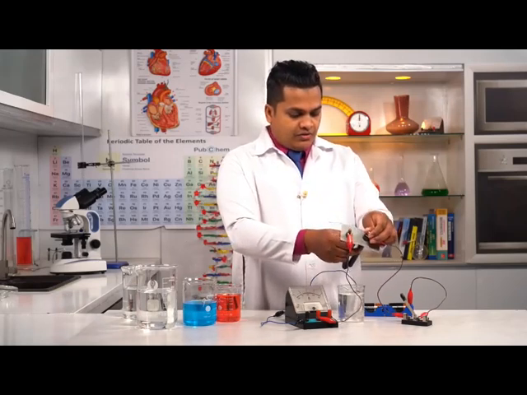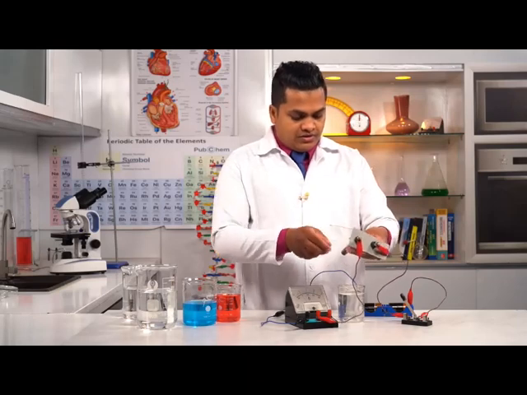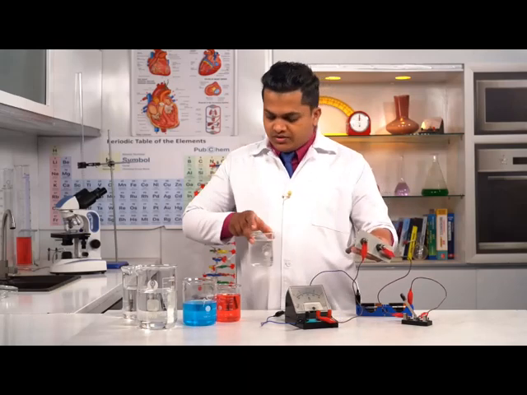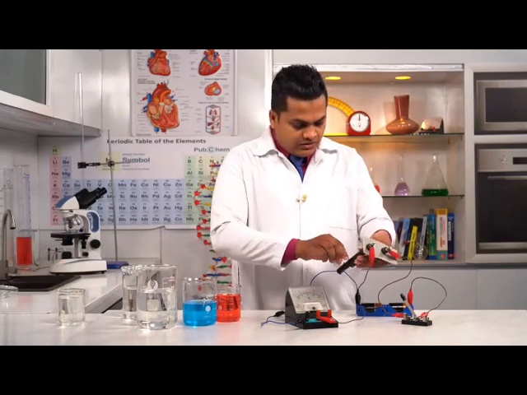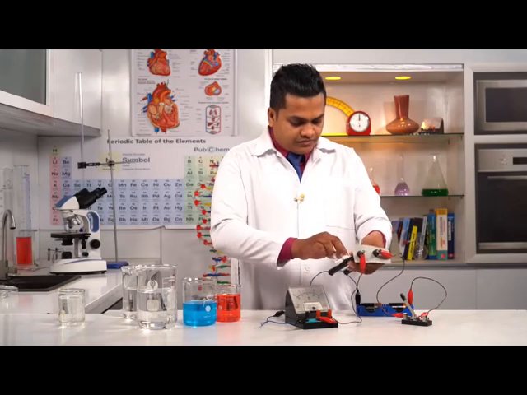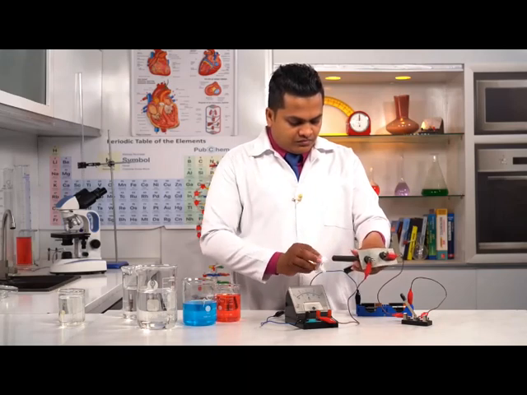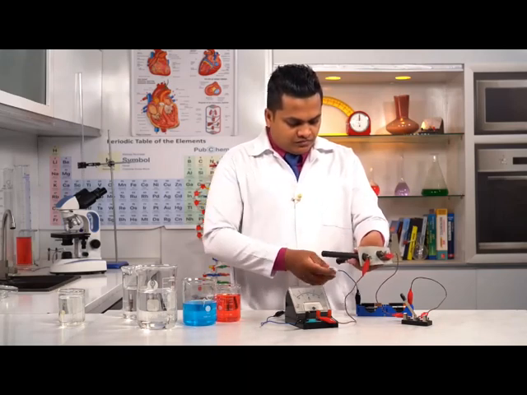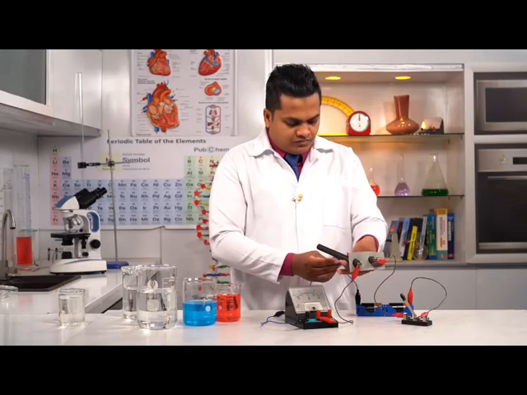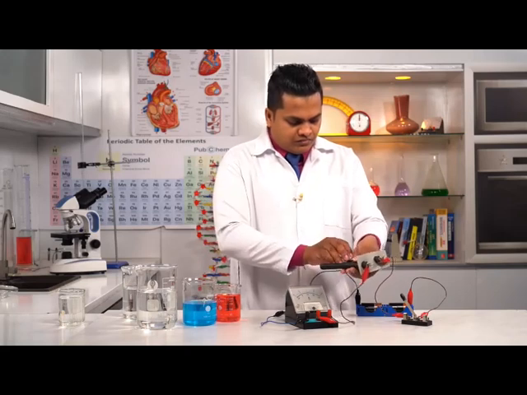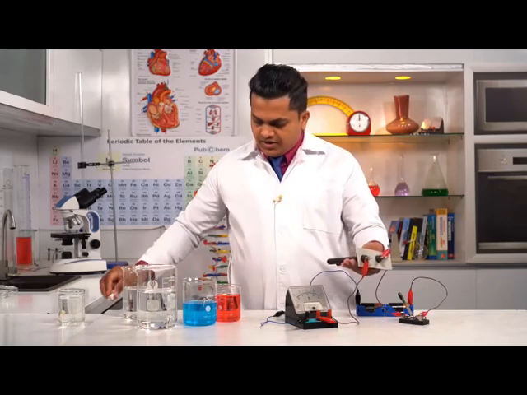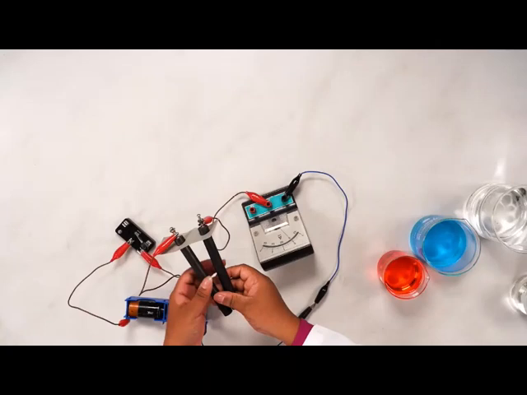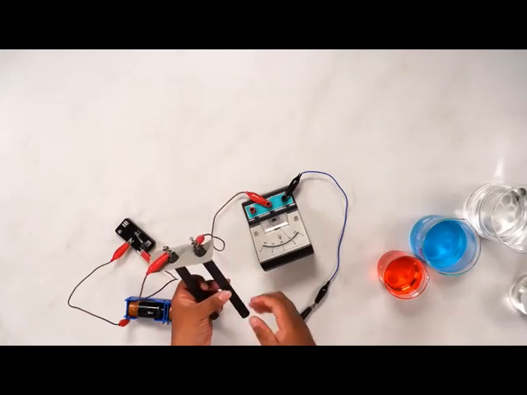Once again, we are going to take out the two rods. Let's remove the salt solution. We'll wipe it out. Now, let's take the kerosene oil.